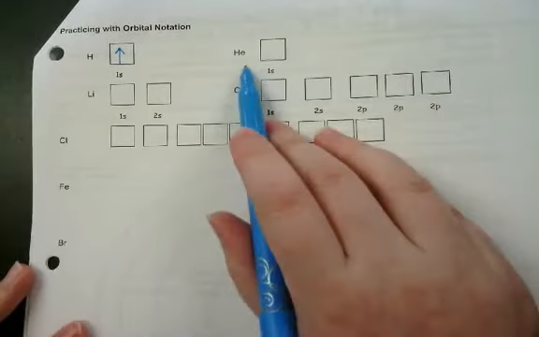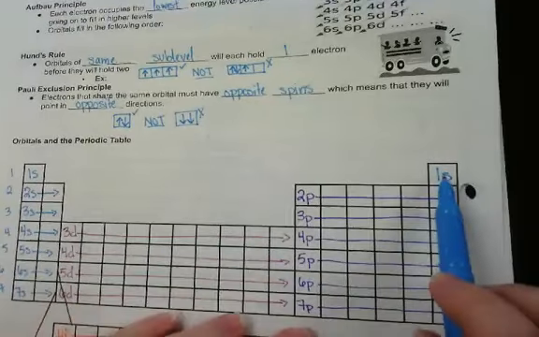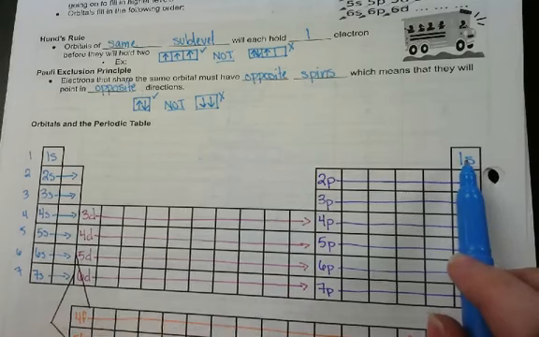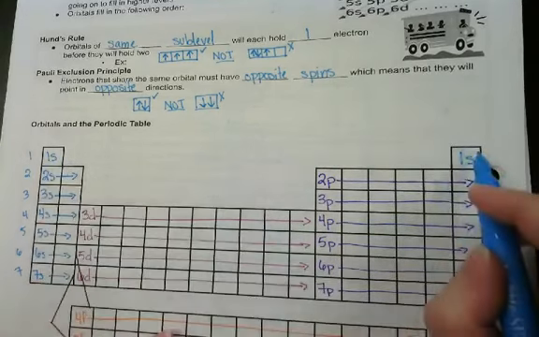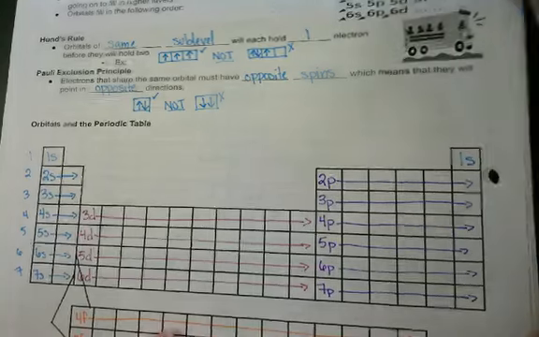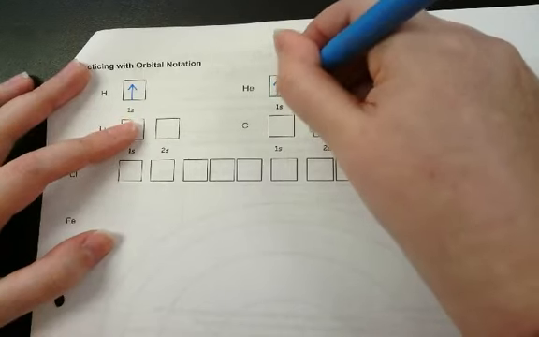Next is helium. Helium on our periodic table is over here. So helium is still in the 1s sublevel, but it's in the 2nd position. So that means we're going to draw 2 arrows. And remember, these arrows have to be going in opposite directions.